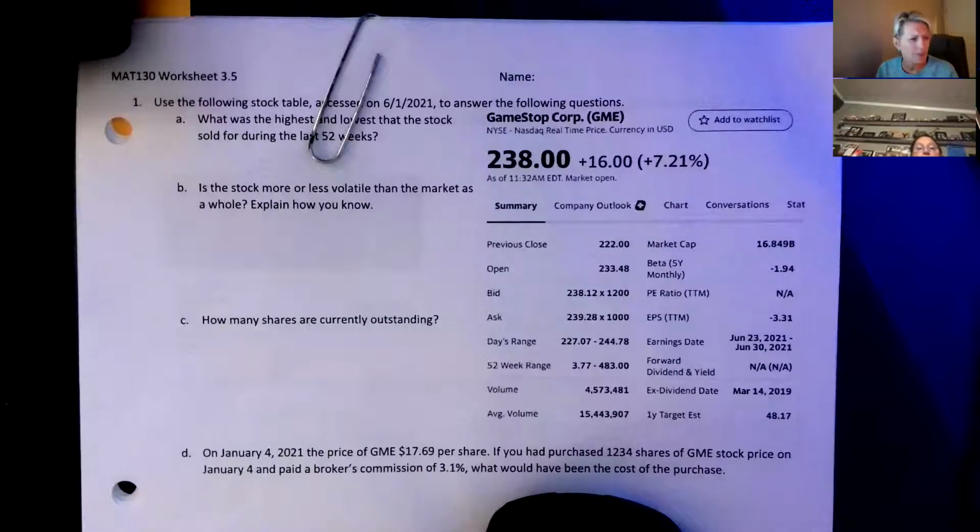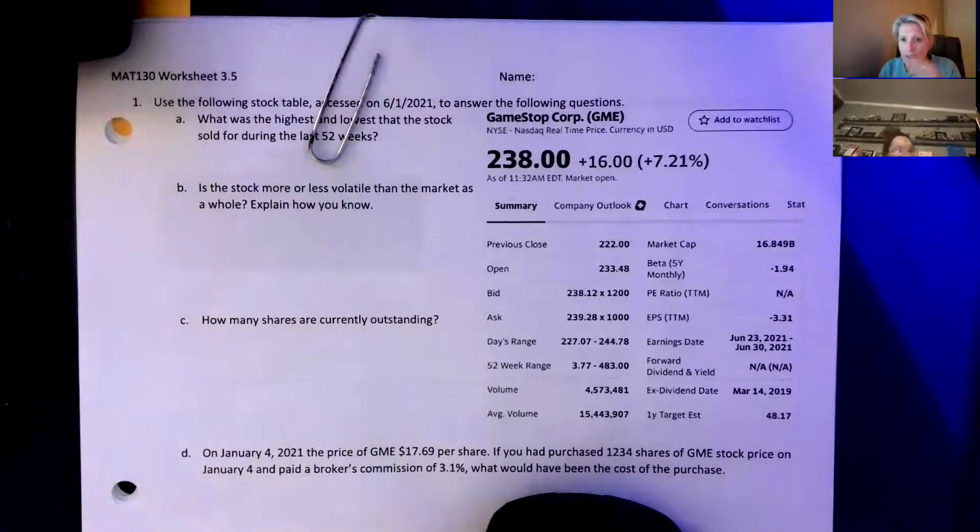That's because with GameStop, there was a weird situation where people said, let's all buy GameStop stock. And by buying it, they caused the value of the stock to go crazy high. And it was really, really low. It was only a few dollars.